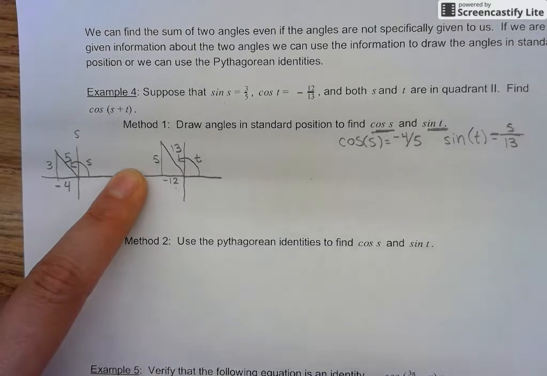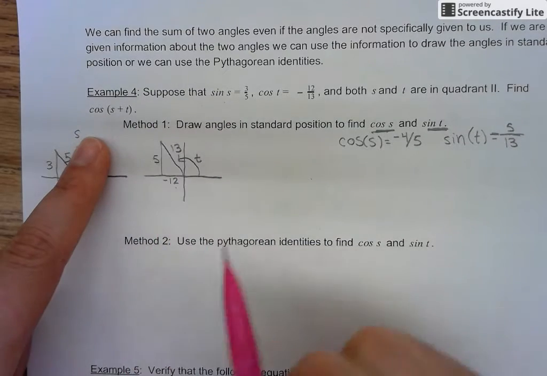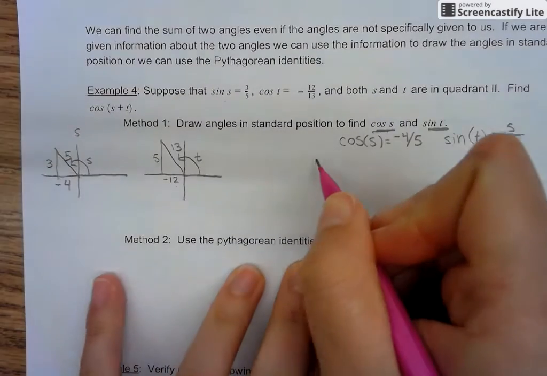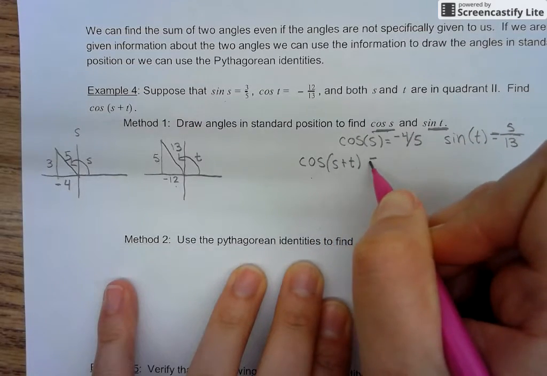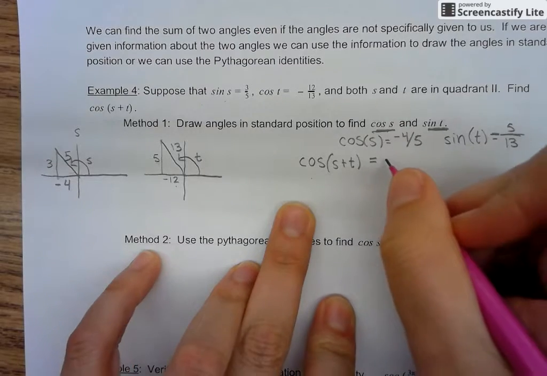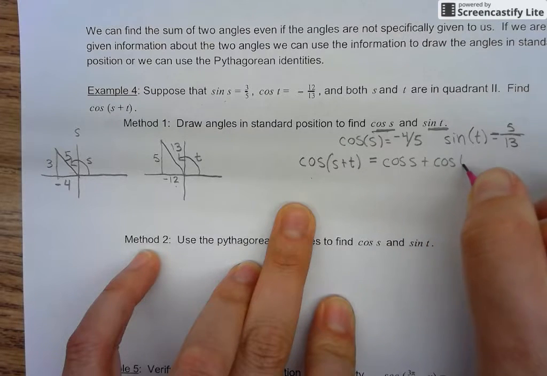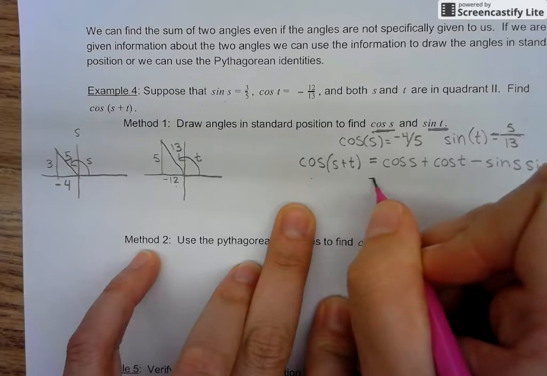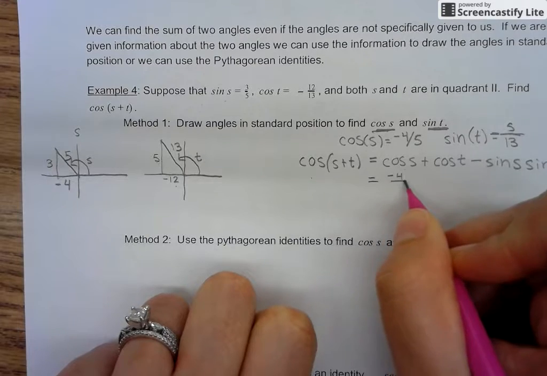That's positive. Now, the whole goal: it said find the cosine of s plus t. So in this case, I need to use my sum formula, that says the cosine of s plus t is the cosine of s times the cosine of t minus the sine of s times the sine of t. I can fill in what I know. Cosine of s, I just figured that out. It's right here, negative 4/5.